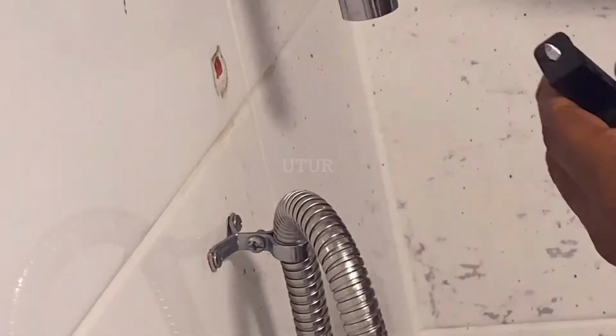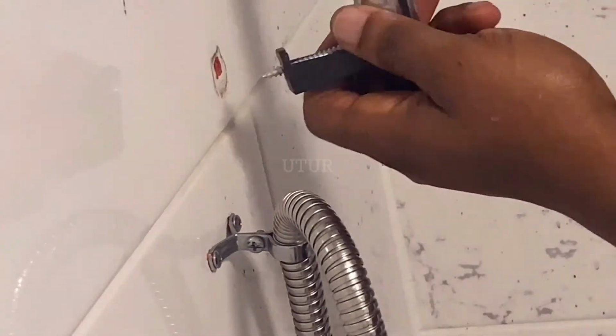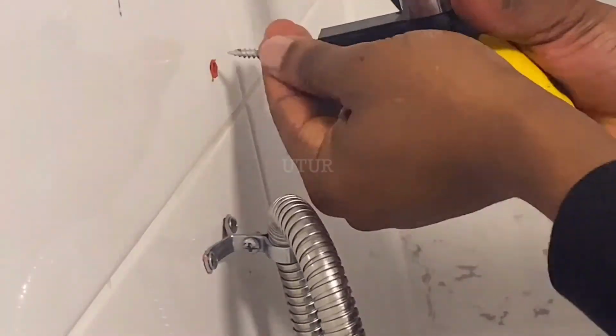The next step of the process would be to install the black fixture support component, which supports the rail in the vertical and the horizontal position.